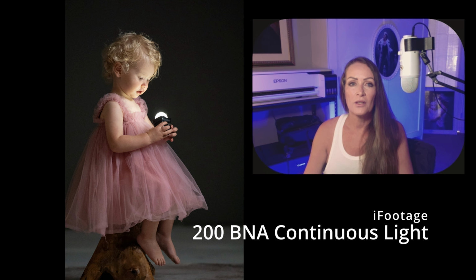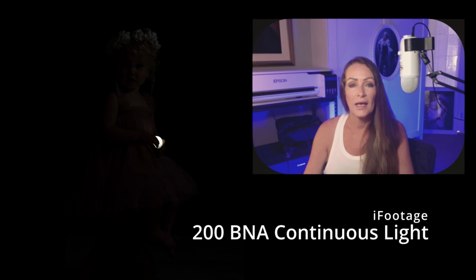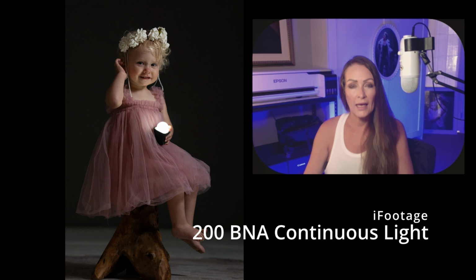A shoot I did just recently with a little 14-month-old girl while I still had my studio, of course, and I used the iFootage light, and I had it gridded, and I had it just at a 45-degree angle pointed down at her, and I got low, and I just fired off shots. And I have shot this child before, and I know how brief the moment of happiness can be with her. So for this one, her mother really wanted fairy portraits done prior to me not having access to my studio anymore, so we made that happen.